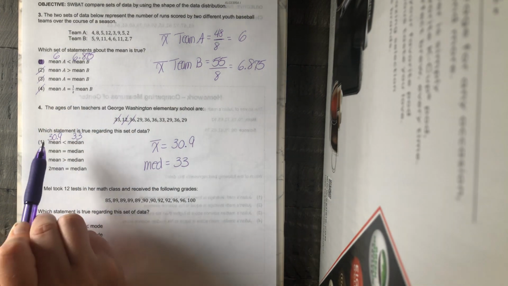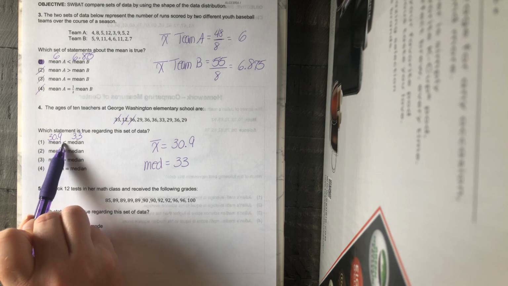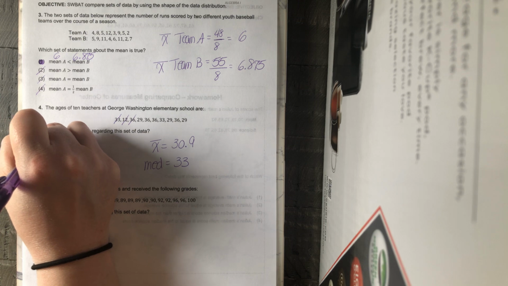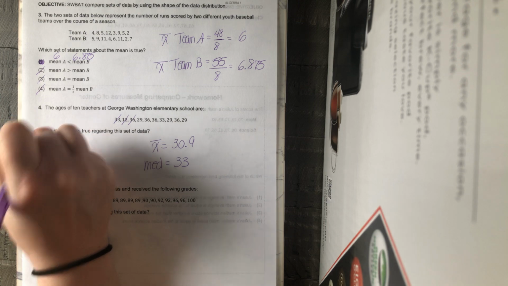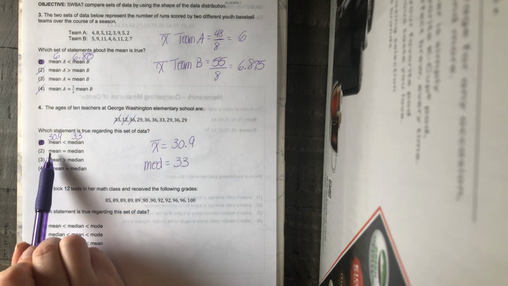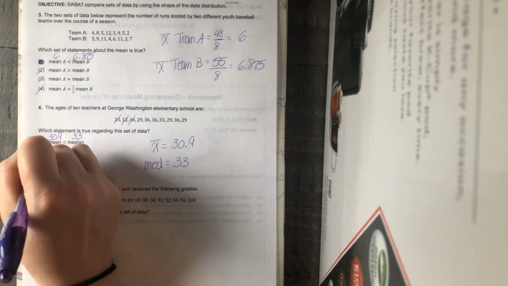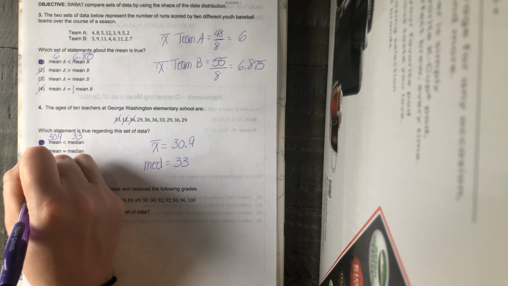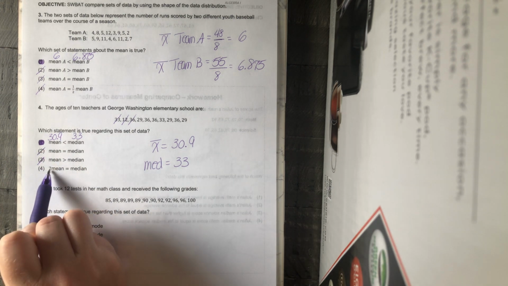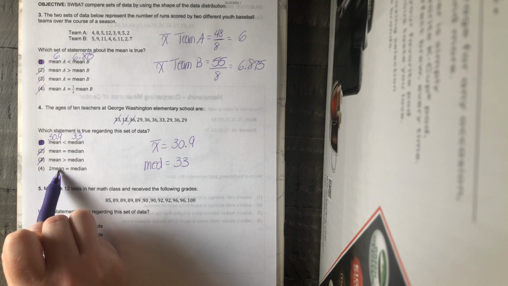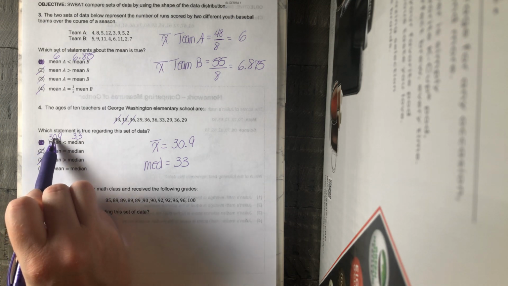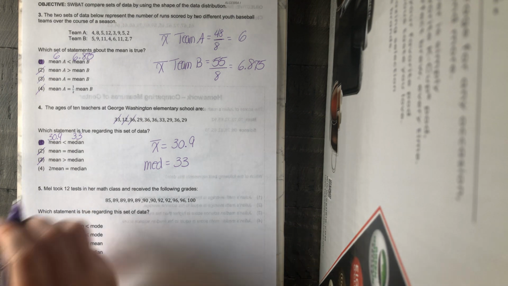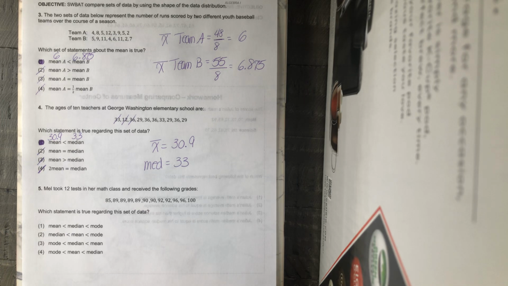And then I'm just going to check. So is 30.9 less than 33? Yes, it is. So right now it looks like 1 is the answer, but I'm going to check the others to be sure. Does 30 equal 33? No. Is 30 more than 33? No. If I take 2 and multiply it to the mean, so if I take 2 and multiply it to 30, I get 60. So does 60 equal 33? No. So I know that my answer has to be choice 1.